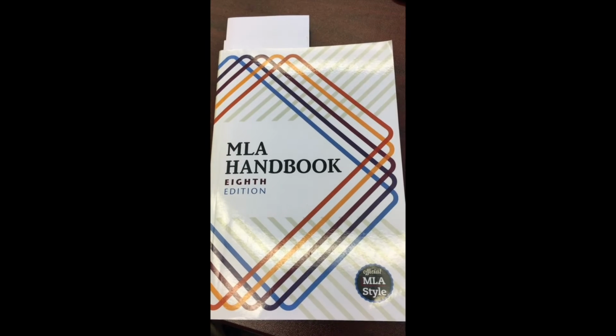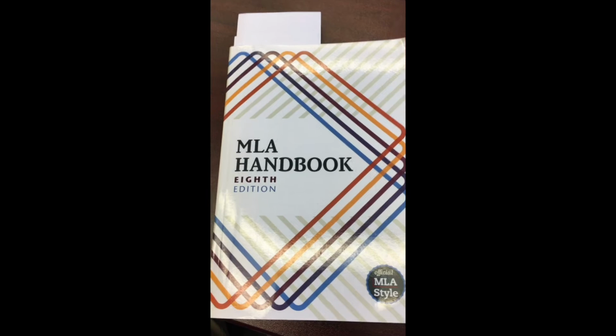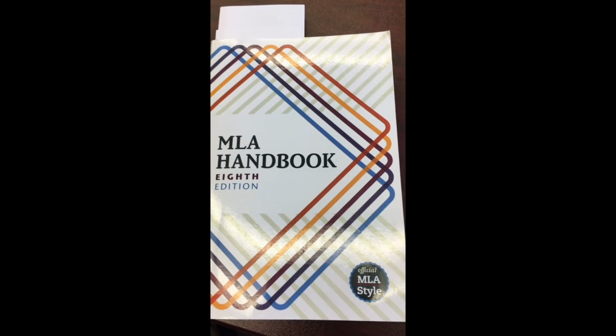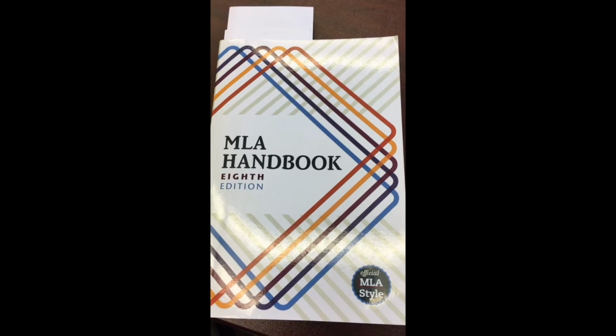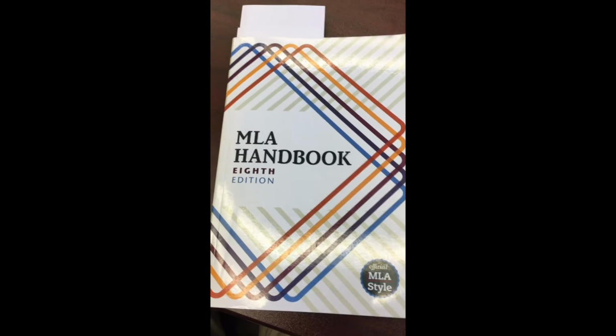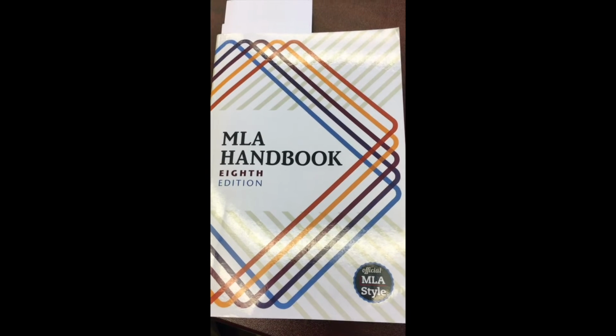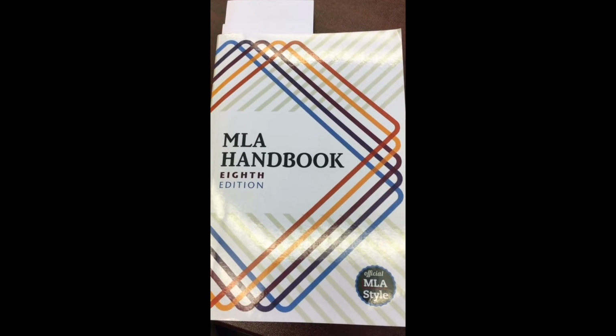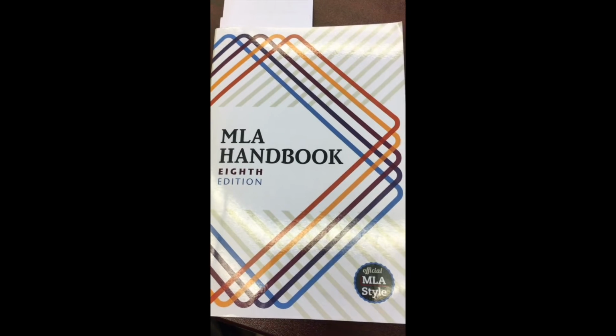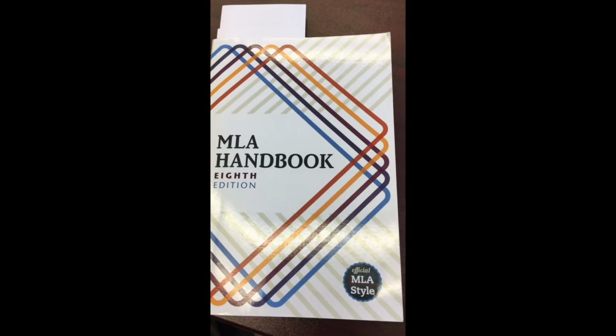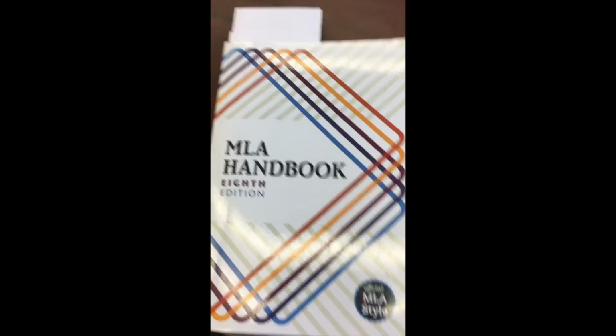So this is the handbook for the MLA Style Guide, and it has recently been updated in a format that many of my colleagues and I don't especially like. Unfortunately, it is the current standard, so we're all supposed to at least try to adhere to it.